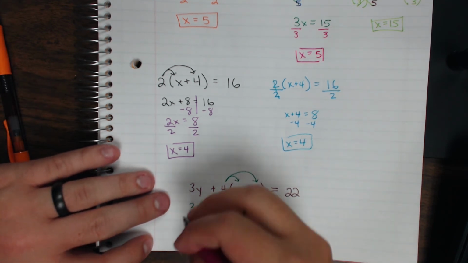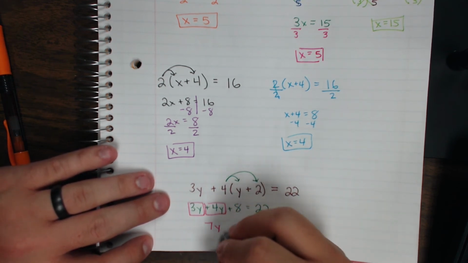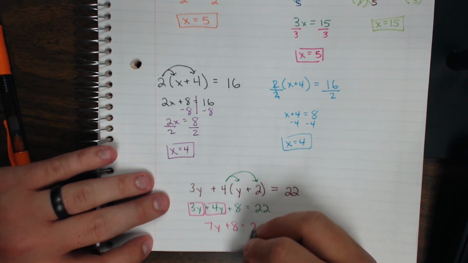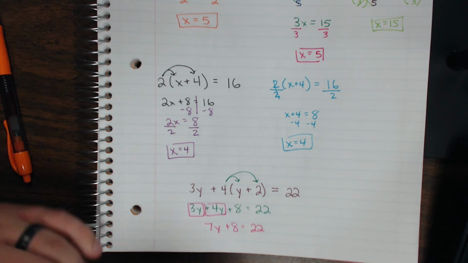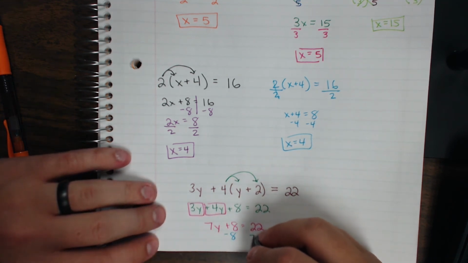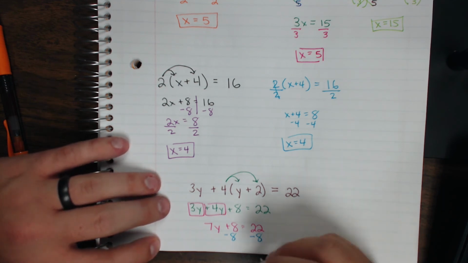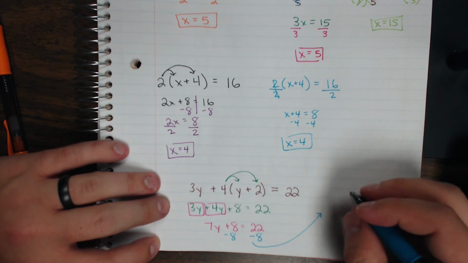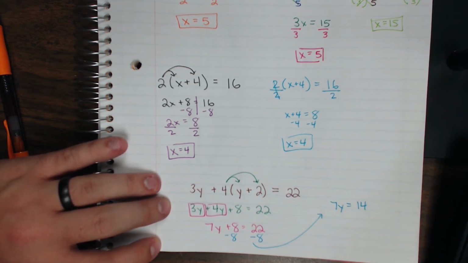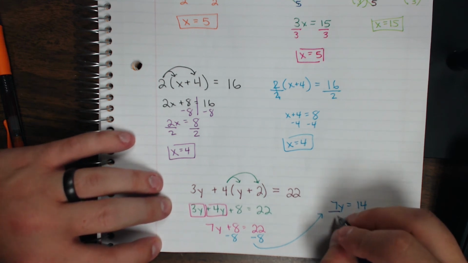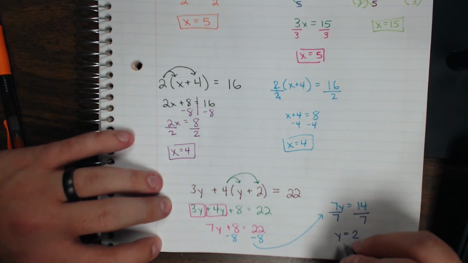Okay, we've got like terms here. So we'll combine those. We'll have 7y plus 8 is equal to 22. Subtract our 8. Okay, subtract our 8. That ends up giving us, kind of ran out of room here. Whoops. 7y is equal to 14. And then last but not least, we'll divide by 7. We'll get y is equal to 2.